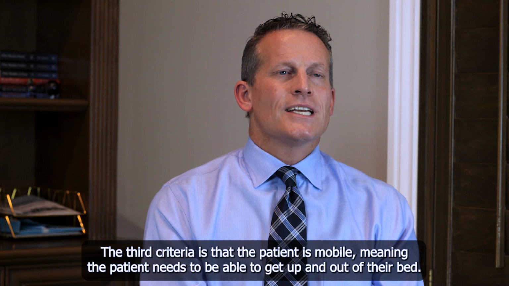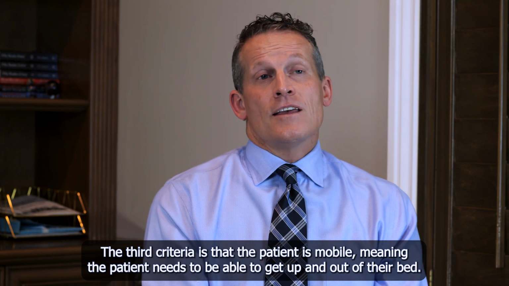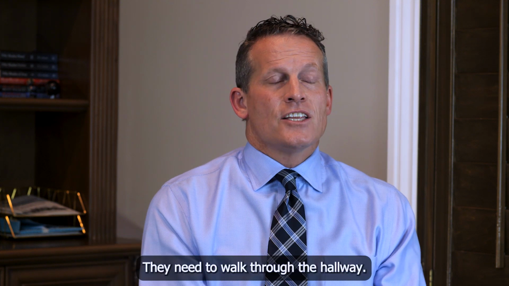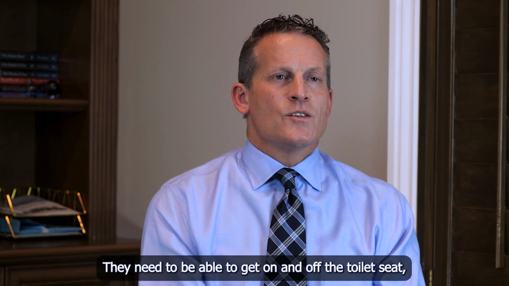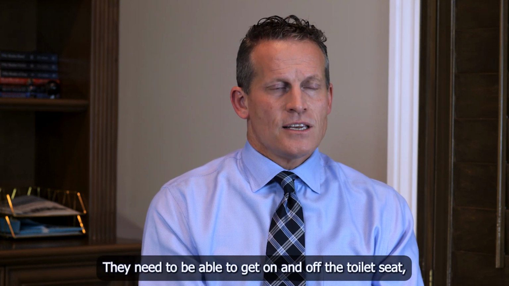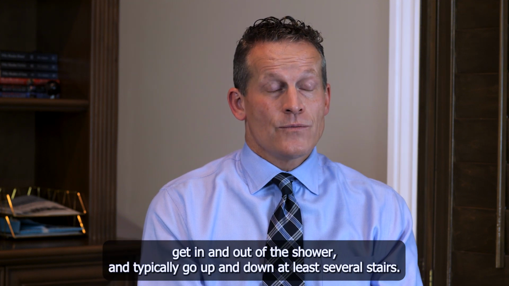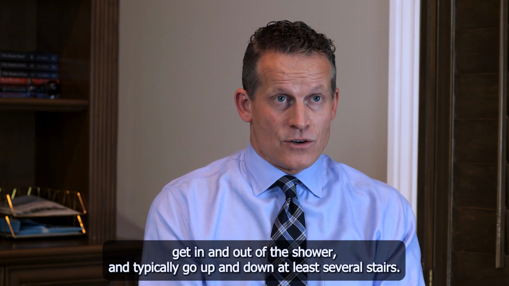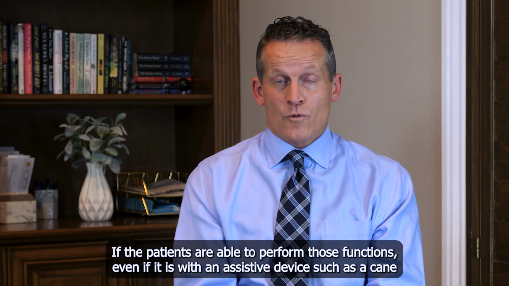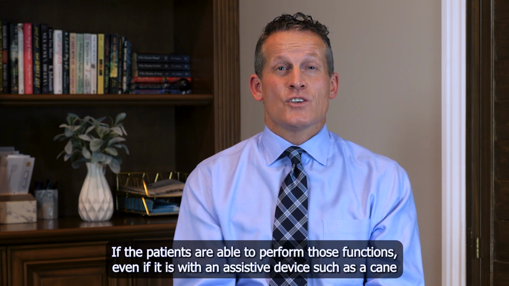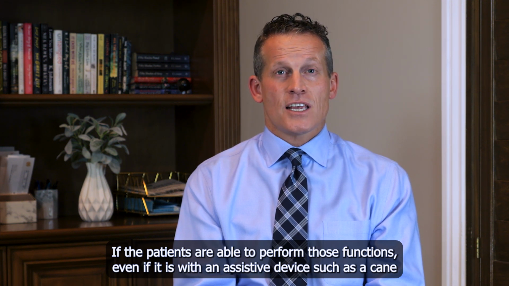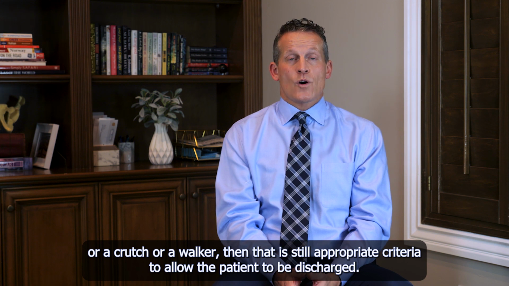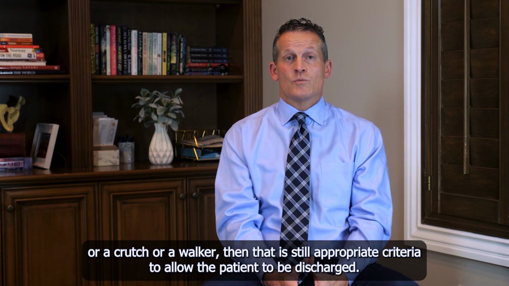The third criteria is that the patient is mobile, meaning the patient needs to be able to get up and out of their bed, they need to walk through the hallway, they need to be able to get on and off the toilet seat, get in and out of the shower, and typically go up and down at least several stairs. If the patients are able to perform those functions, even if it is with an assisted device such as a cane or a crutch or a walker, then that is still appropriate criteria to allow the patient to be discharged.